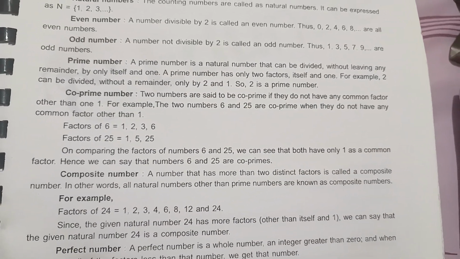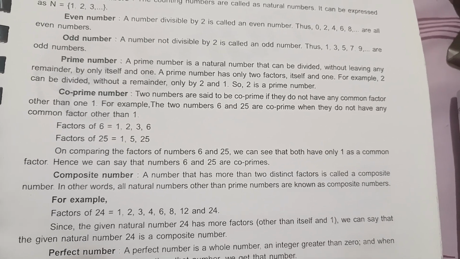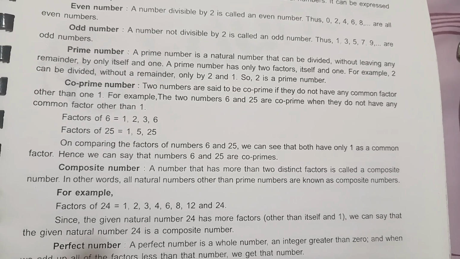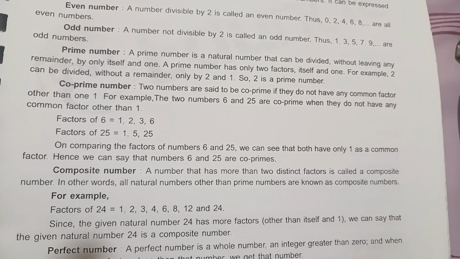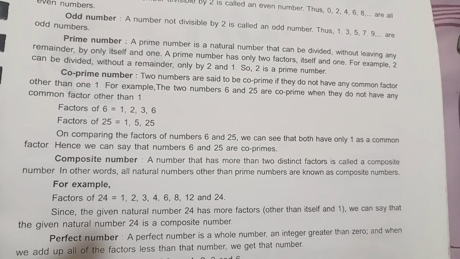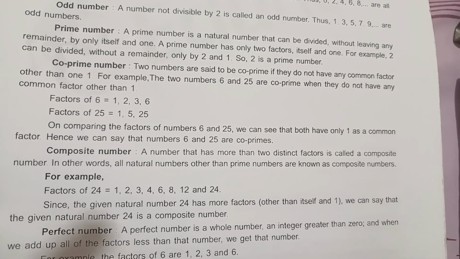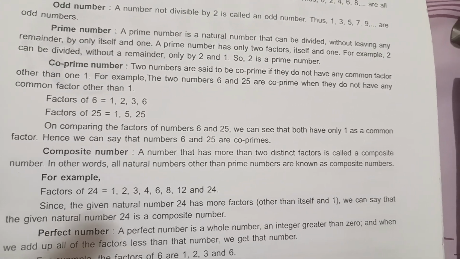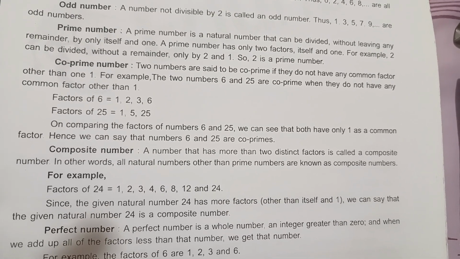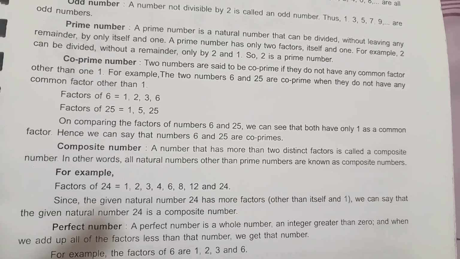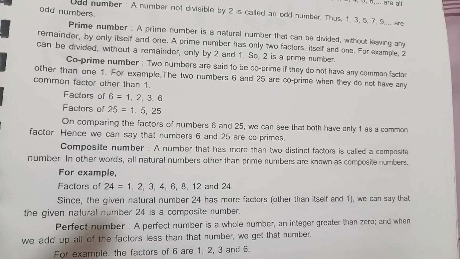Now come to composite number. A number that has more than two distinct factors is called a composite number. In other words, all natural numbers other than prime numbers are known as composite numbers. For example, factors of 24: 1, 2, 3, 4, 6, 8, 12 and 24. Since the given natural number 24 has more factors other than itself and 1, we can say that the given natural number 24 is a composite number.